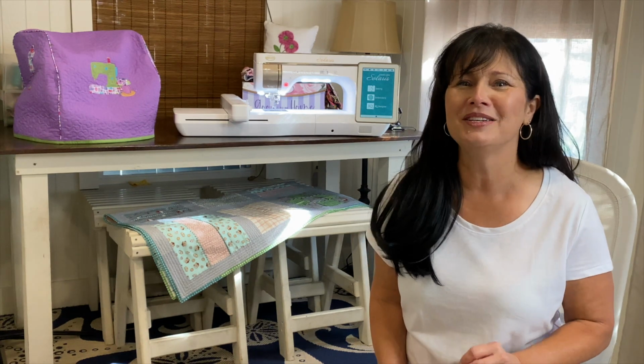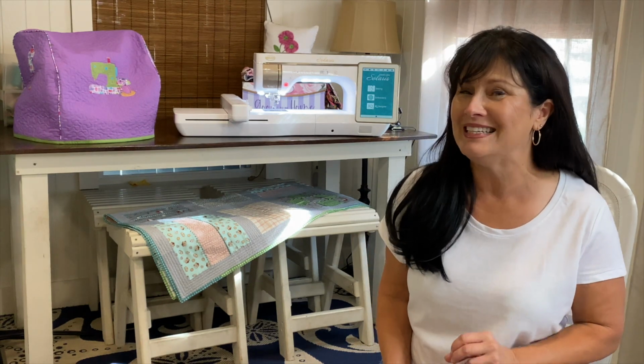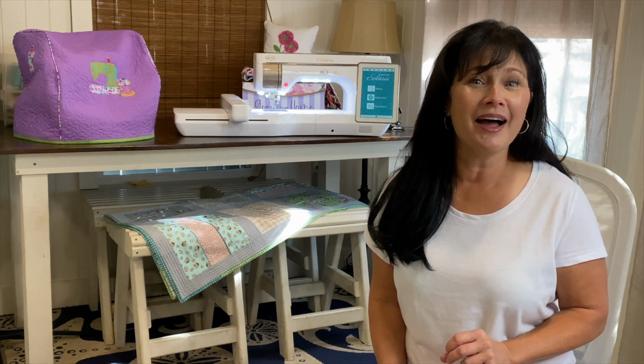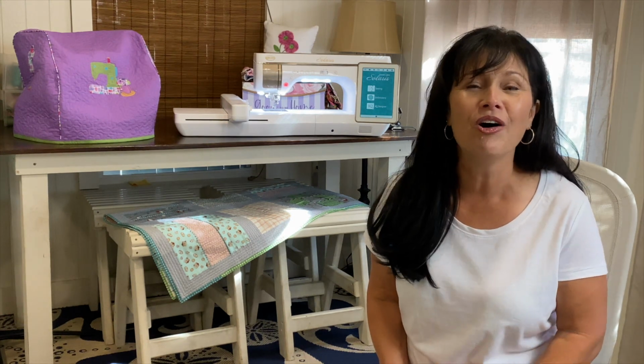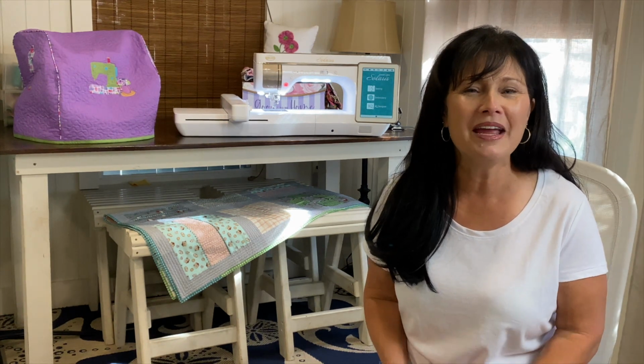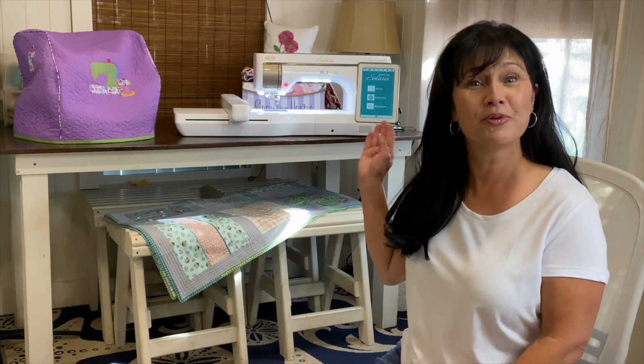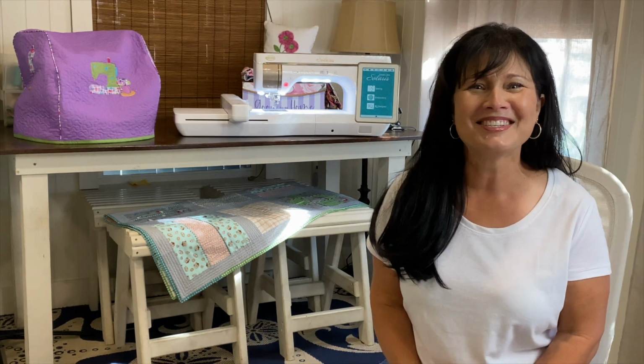Today we are going to explore something a little bit different. I'm going to combine some software features along with something that I can create and bring into my embroidery machine. Let's get started.